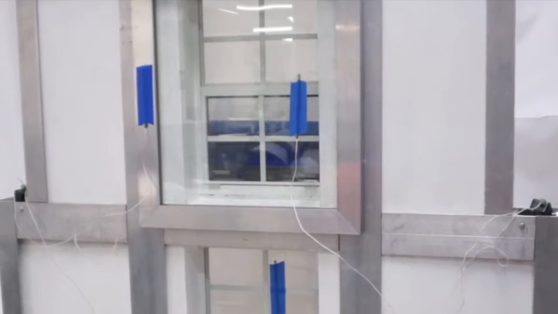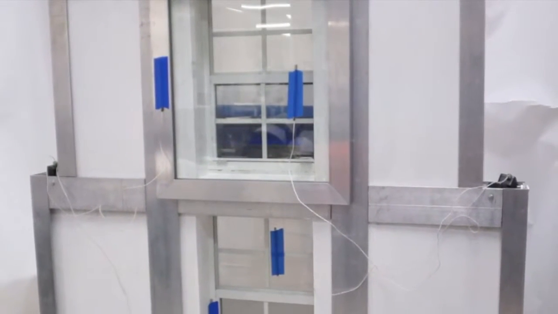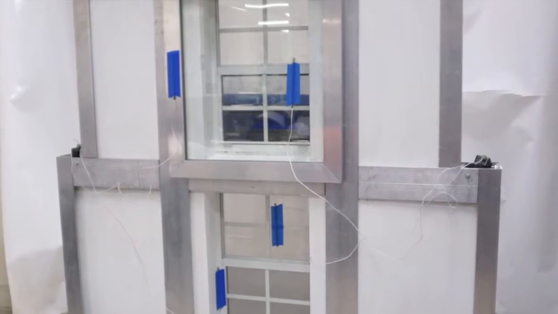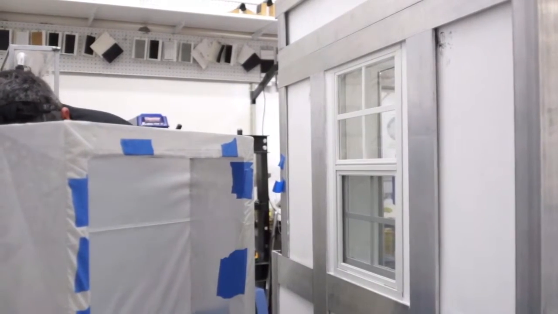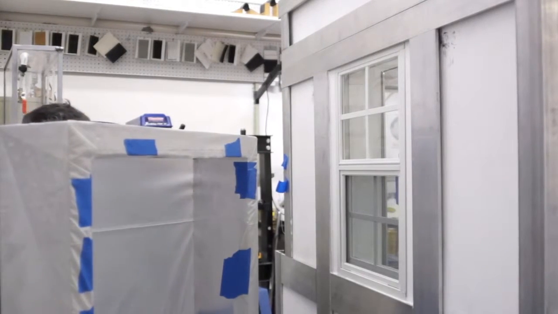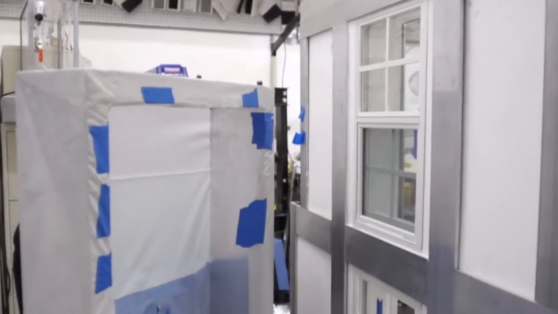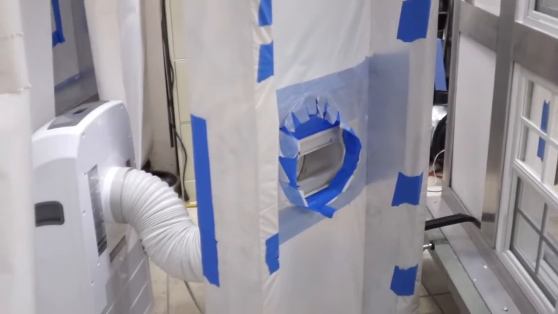We start by installing the two temperature sensors, one on the glass and one on the frame of the upper window with the backup window installed. The same is installed on the standard window below. We are now preparing the chamber, which will act as an equalizing chamber for both windows. We will apply heat into the chamber by using a heater.